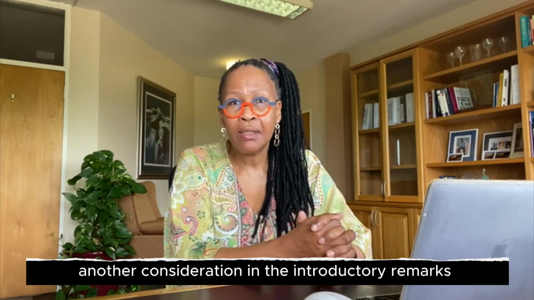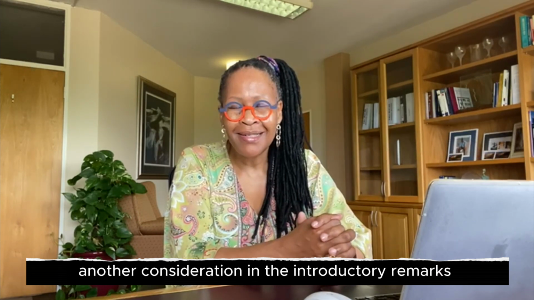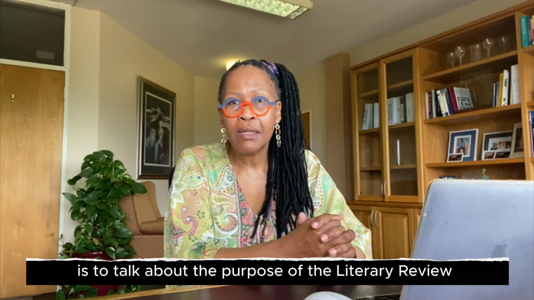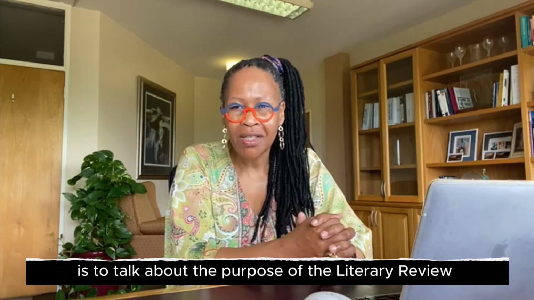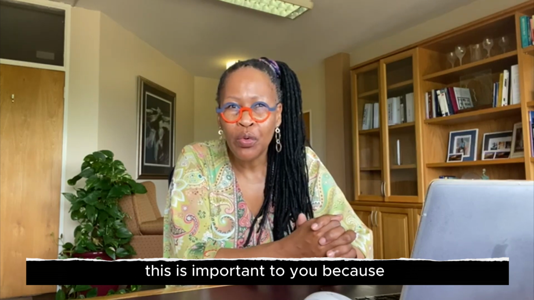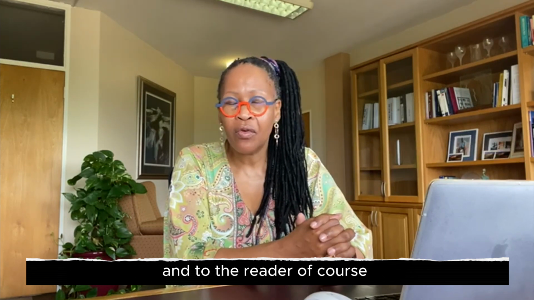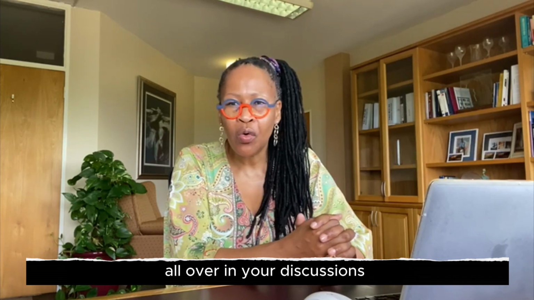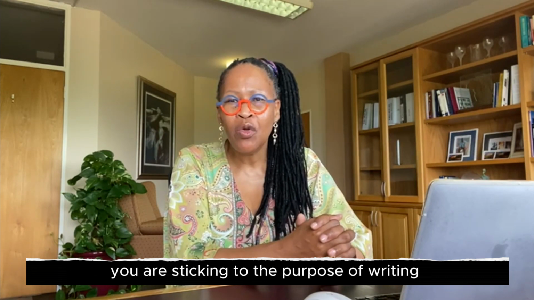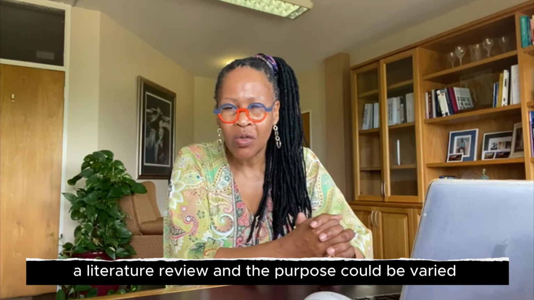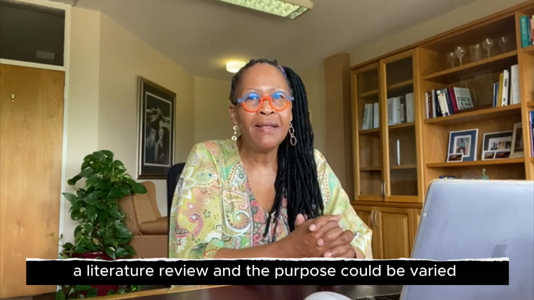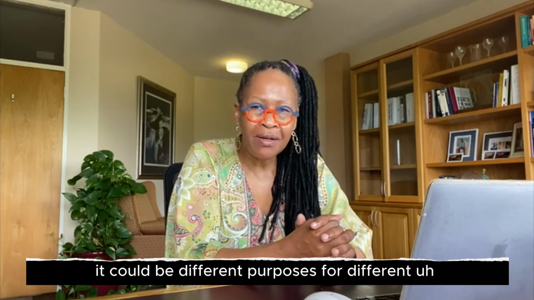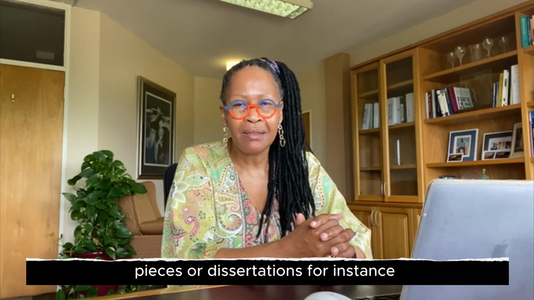Another consideration in the introductory remarks, in your rolling synopsis, is to talk about the purpose of the literature review. This is important to you, and to the reader of course, but it really just makes sure that you are not all over in your discussions. You are sticking to the purpose of writing your literature review, and the purpose could be varied. It could be different purposes for different theses or dissertations.